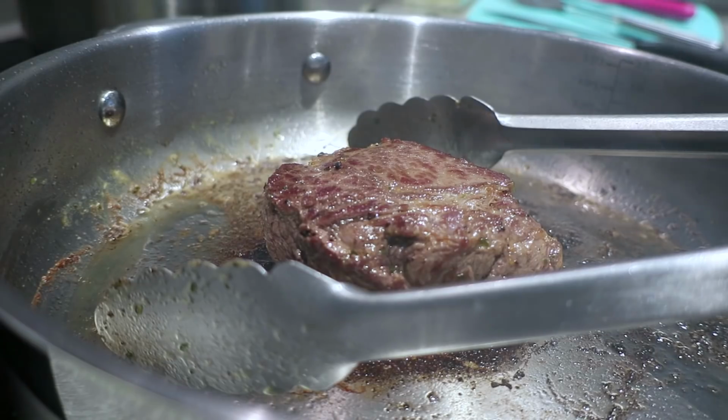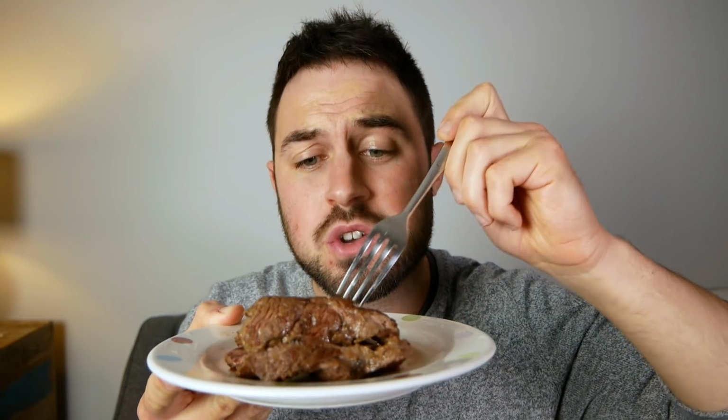But this is like a JPEG. I mean, it's delicious, but because I cooked it and chopped it up, I don't have as many options. I think that'll probably do for steak talk. I'll just explain with photos from now.